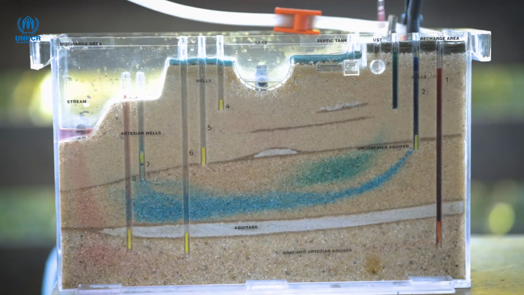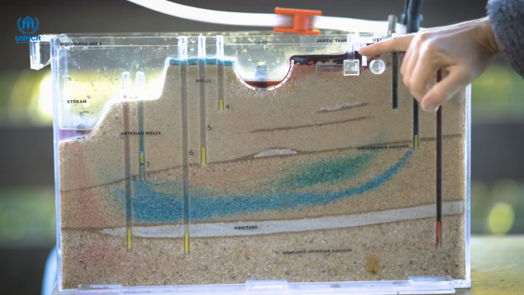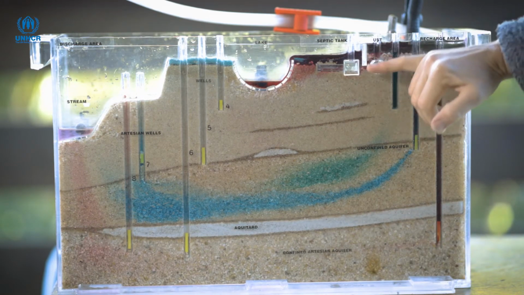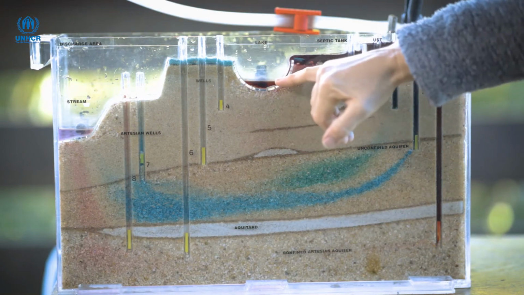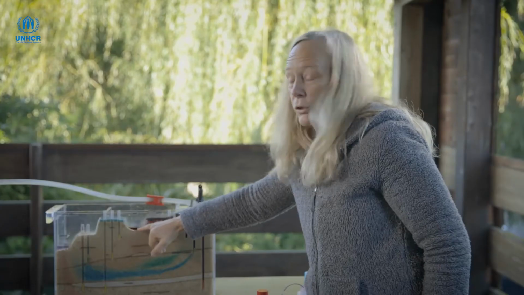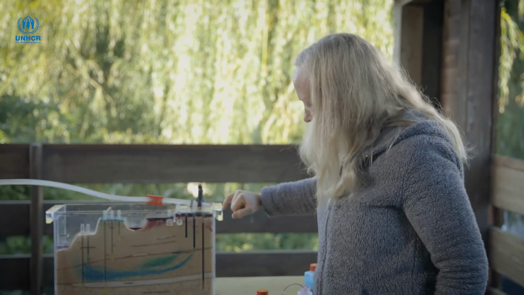So such contamination can be agriculture, it can be leaking sewage systems, it can be anything that is over a wide area. And you can immediately see the effects where this whole upper area is getting contaminated, close-up surface waters are contaminated.